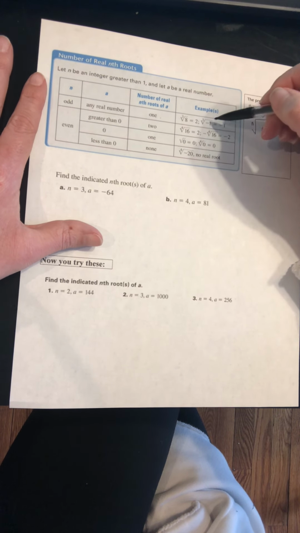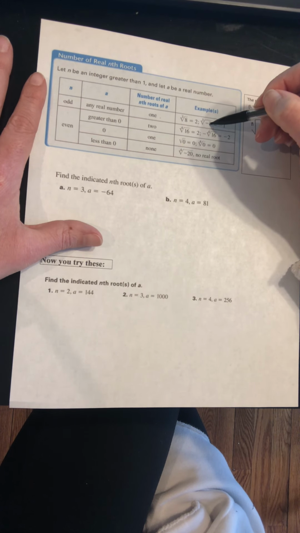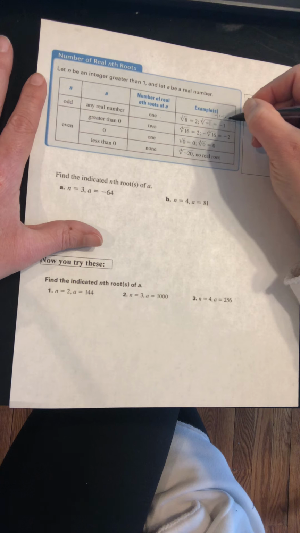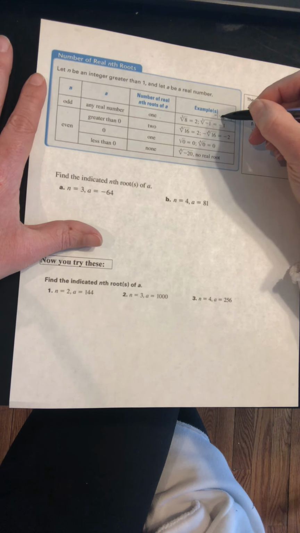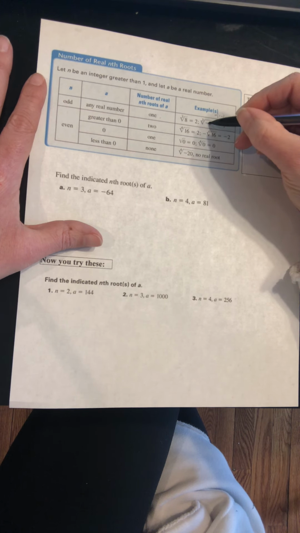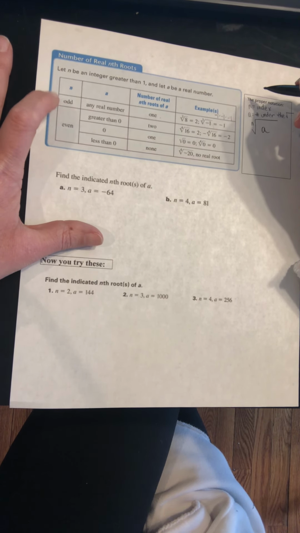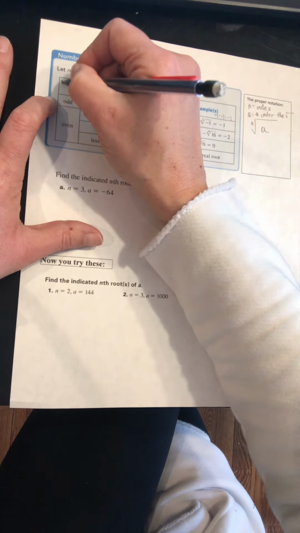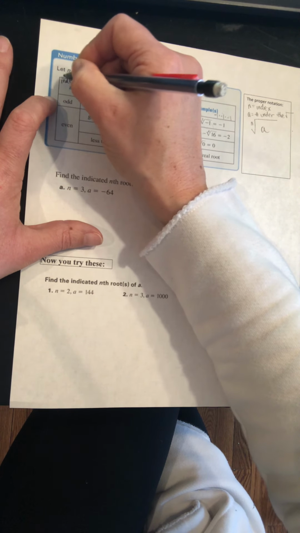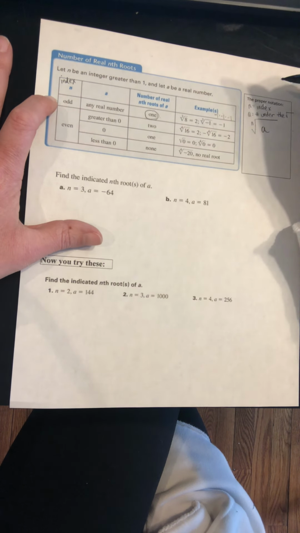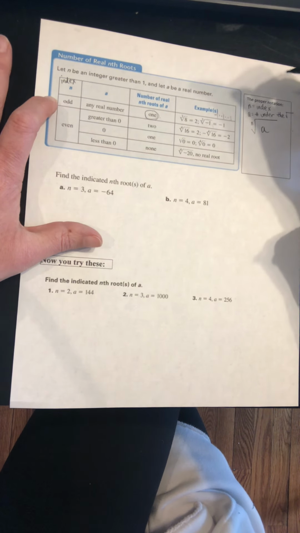Well, that's true. But if you have a negative times a negative times a negative, negative times negative becomes positive, and then we get another negative. So we can cube root a negative number. So when you have an odd index, remember, this is your index, there will always be one solution. That's the big thing I want you to take away from this today.